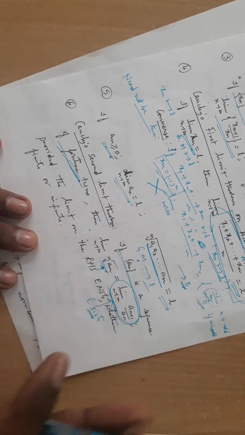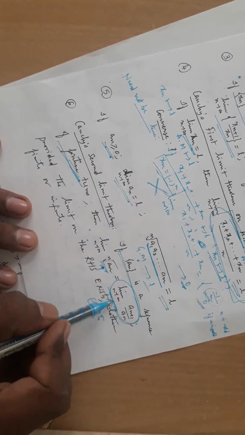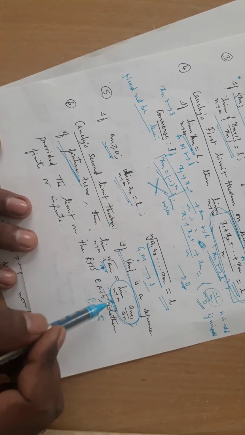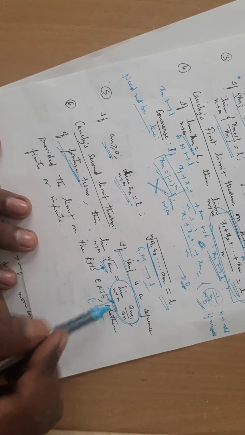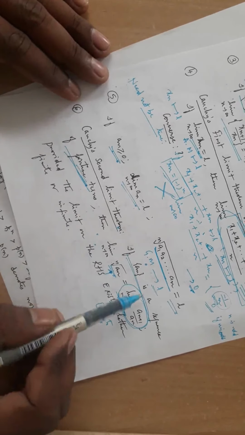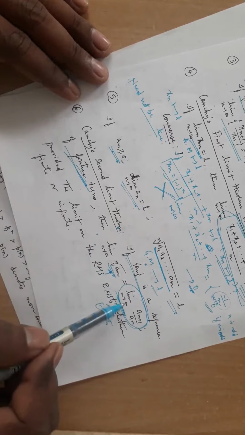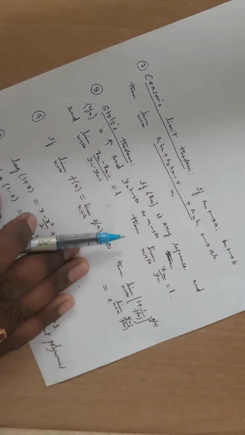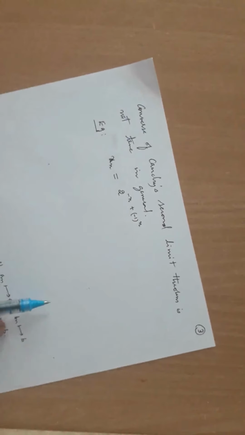Whether it is finite or infinite, it must exist. Then we say that the nth root of an equals this. Is it clear? The right hand limit should exist. So if an is a sequence of positive terms, the nth root of an will be this. How about the converse? The converse of Cauchy's second limit theorem is not true.